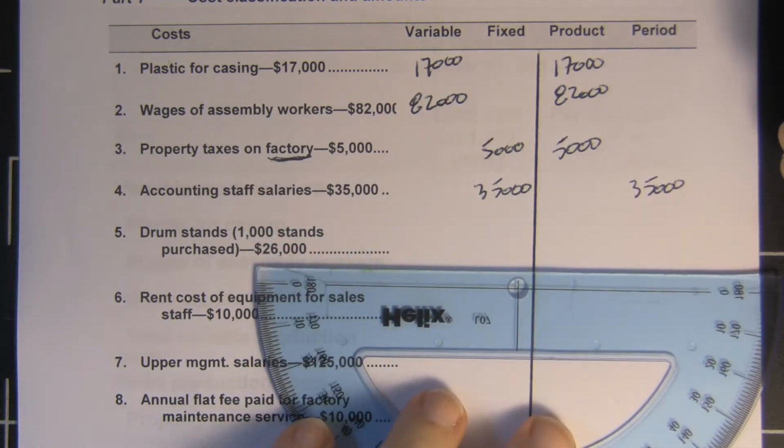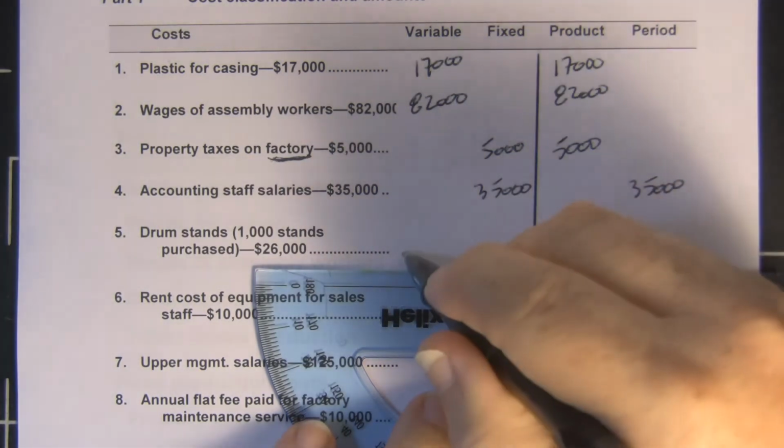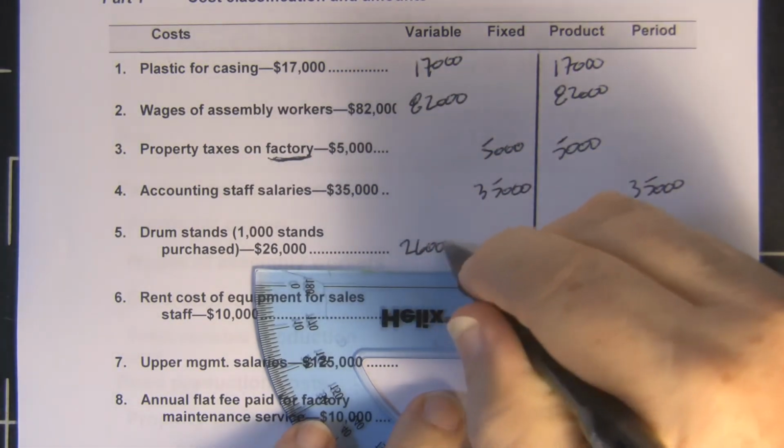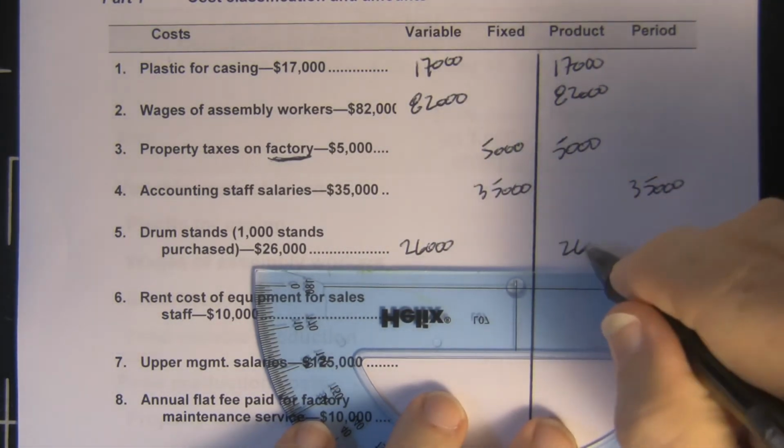Drum stands. Again, with this, I just need you to use some common sense. The more drums we make, do we need more stands to put them on? Of course we do. So that would be a variable cost, and it would obviously be a product cost.